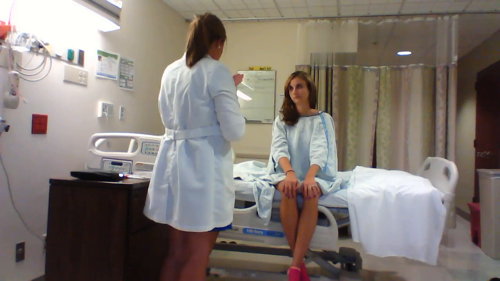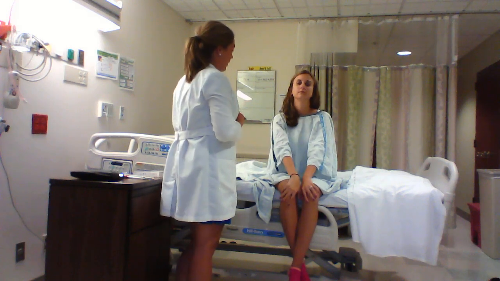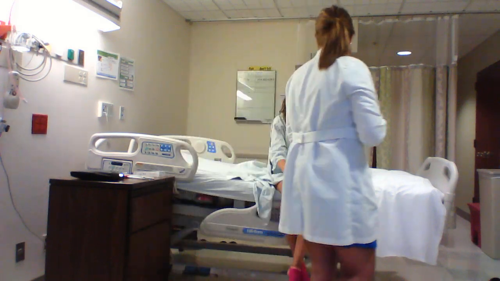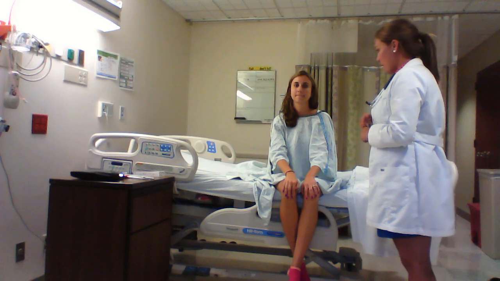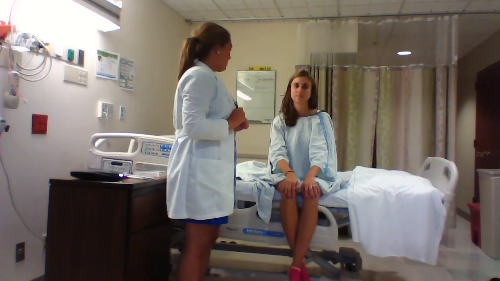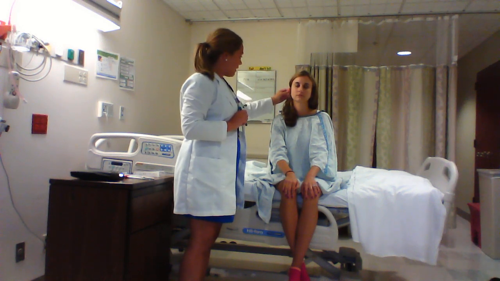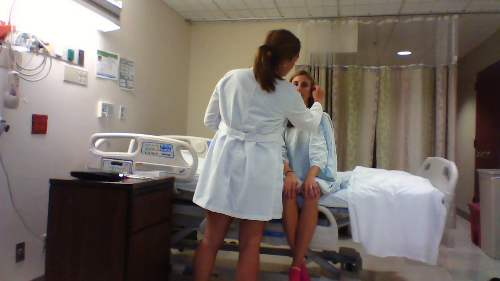Okay, so from there, I'm going to move on to her ears. I'm going to inspect the ears, making sure that they are symmetric, even in size, that they conform to the face, and that the color is uniform. I'm going to palpate the auricle, making sure that it's freely movable and free of nodules.